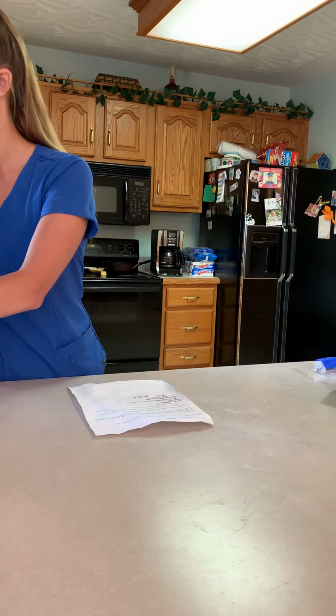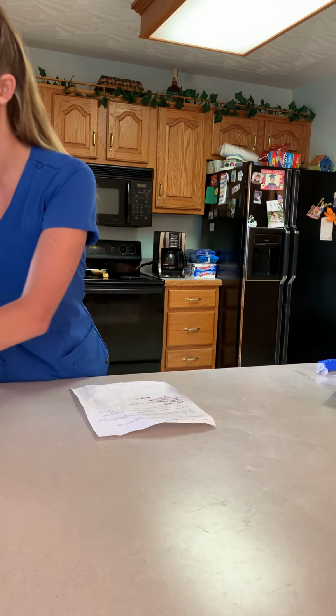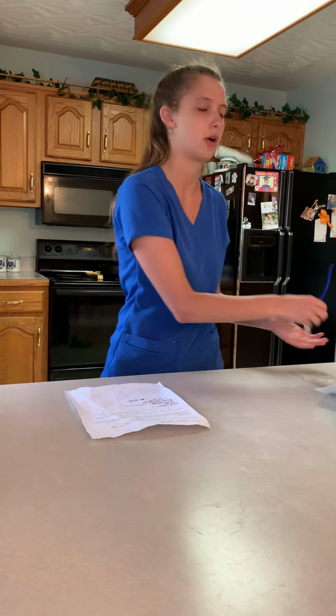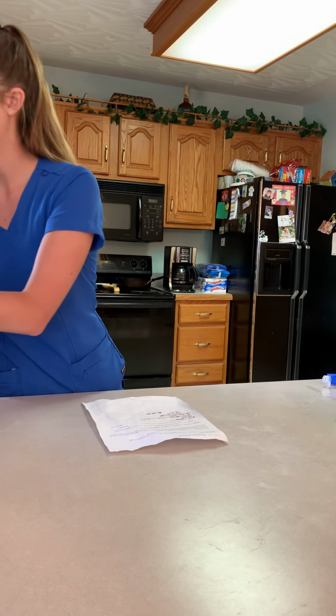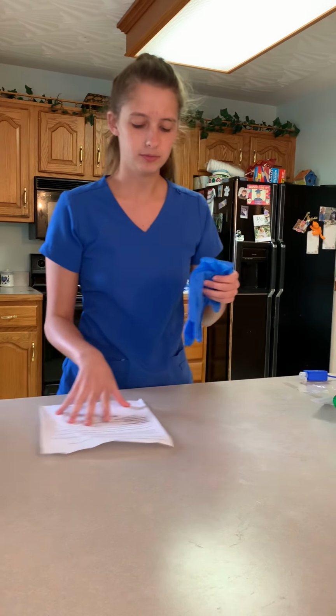Next, I'm going to raise the bed up to an appropriate height, and I will lower the side rail closest to me. Now I'm going to get my supplies in line. Okay, I'm just going to wash my hands first, and I'm going to gather 2 clean gloves.